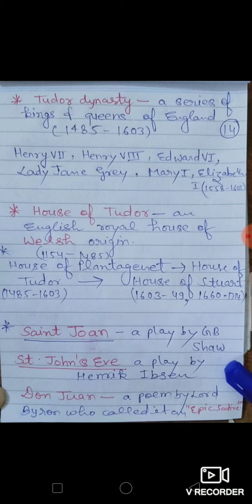who called it an epic satire. So it's like an epic, but it is written for satirizing. So it is an epic satire, as Byron himself calls it.